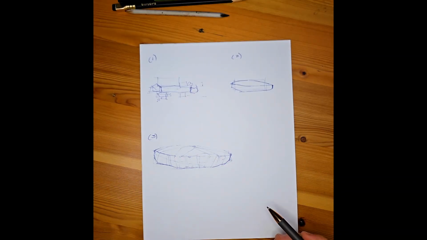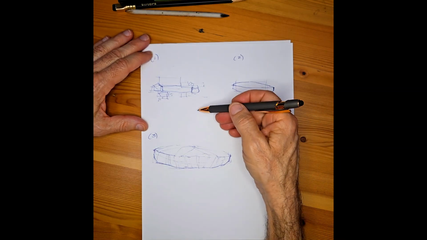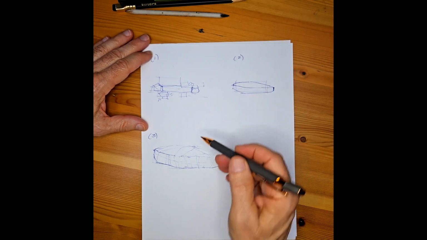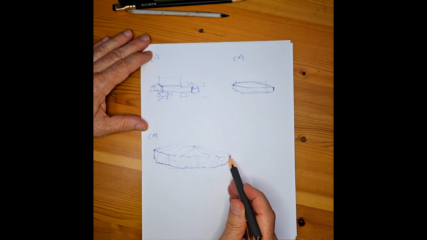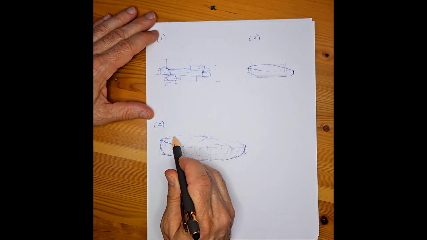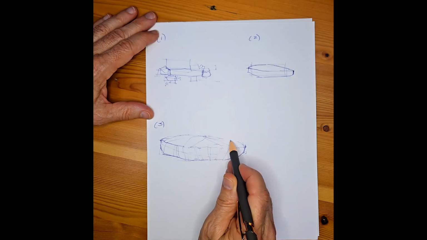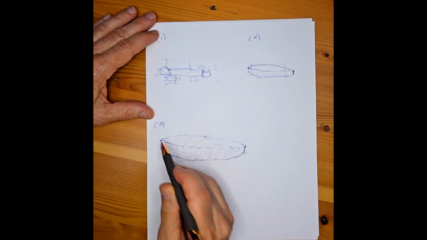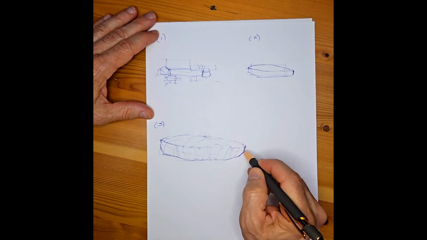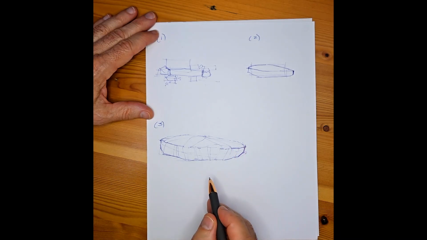Now here's something I'm going to do. This is important, and it has to do with the lines themselves. We're going to pretend that the sun is coming from above, so this top of this rock, we're going to keep these lines less intense. They're going to be more like subtle outlines, but then down here, everything that's underneath, we're going to have it be darker.